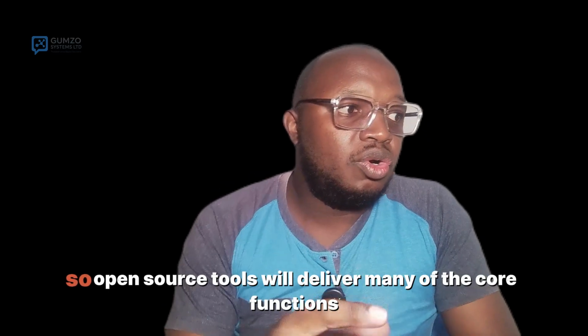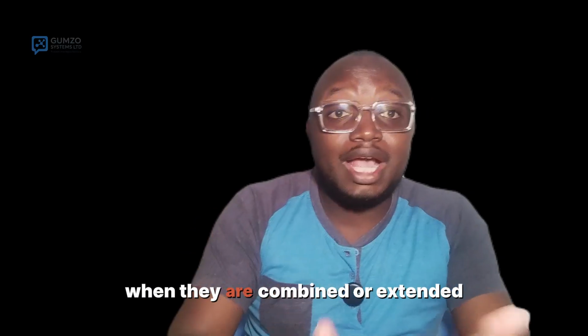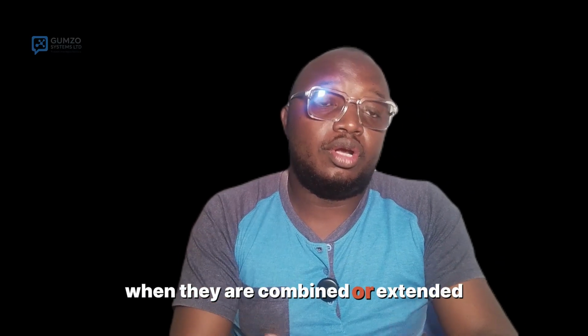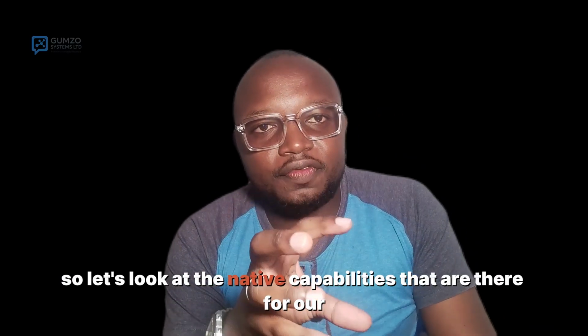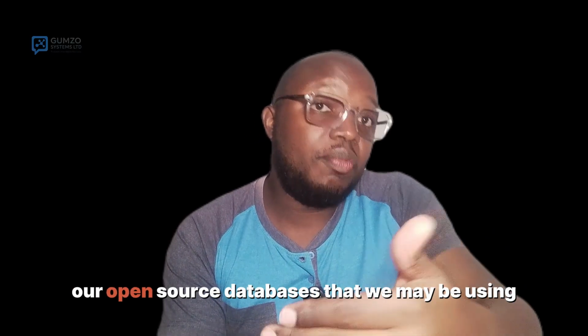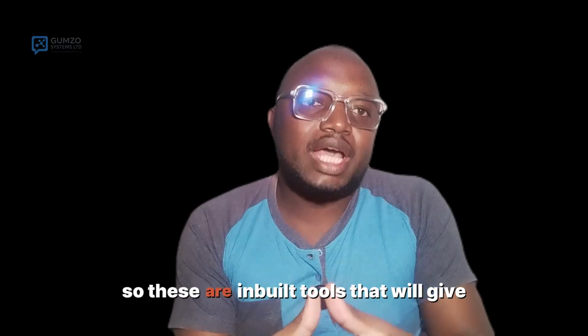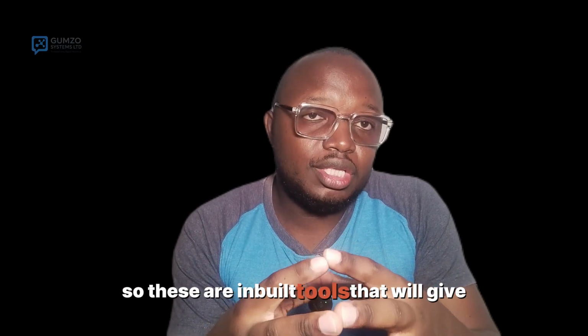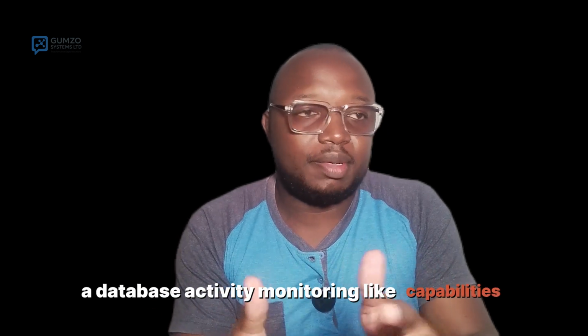So open source tools will deliver many of the core functions when they are combined or extended, as we shall see. Let's look at the native capabilities that are there for the open source databases that we may be using. These are inbuilt tools that will give database activity monitoring like capabilities.